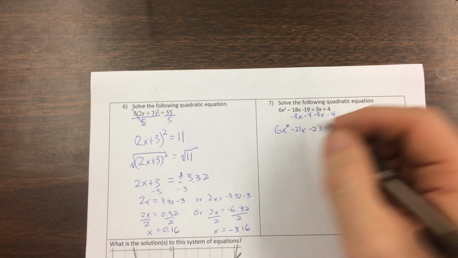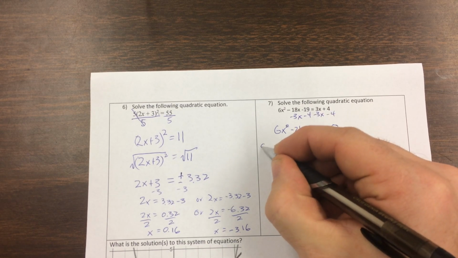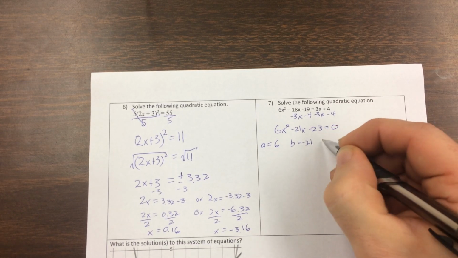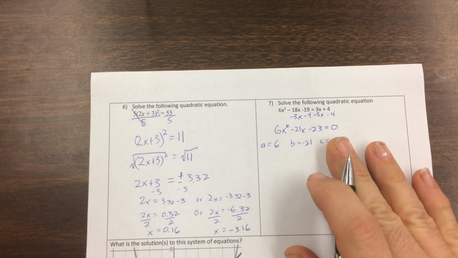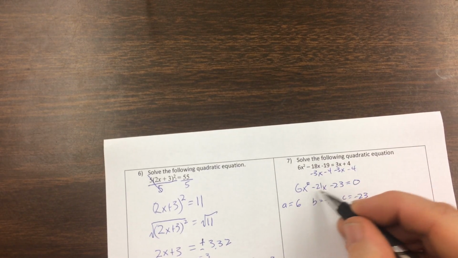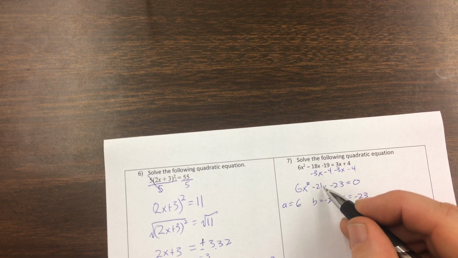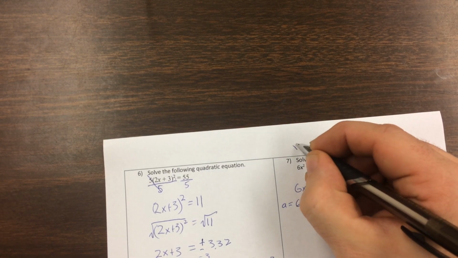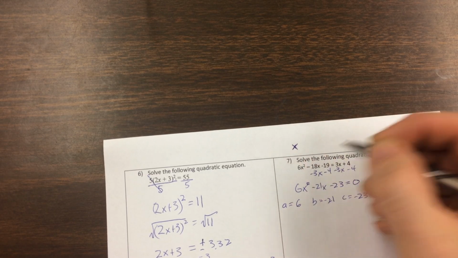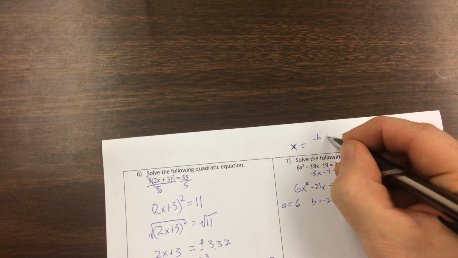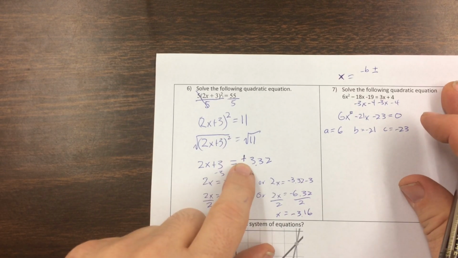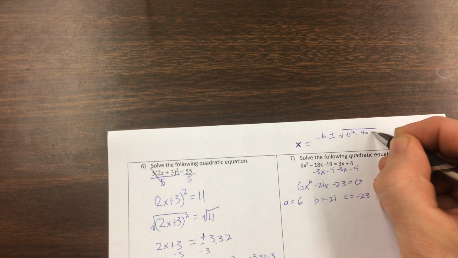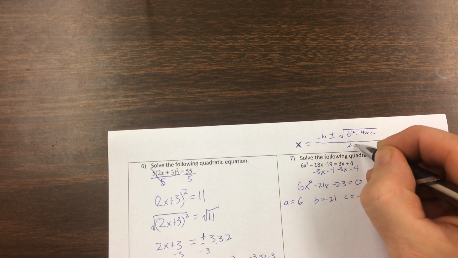So a good technique here would be to go to the quadratic formula. A equals 6, B equals negative 21, and C equals negative 23. So quadratic formula says if we have a trinomial, x squared, x number, we identify A, B, and C, that means that our solution is going to be negative b plus or minus, that plus or minus, remember, is when we take a square root, square root of b squared minus 4ac, the whole thing divided by 2a.